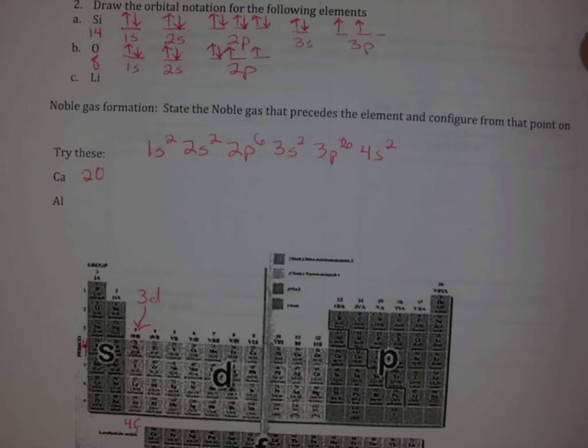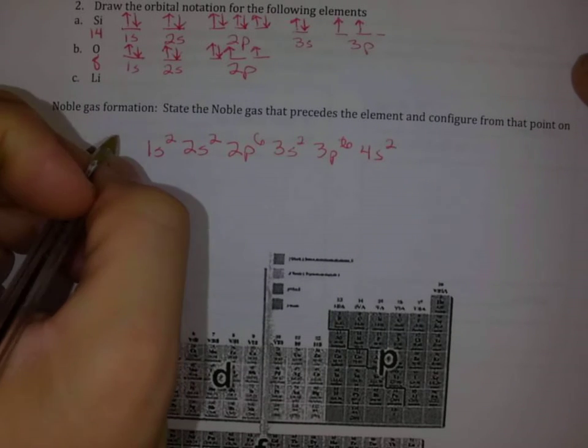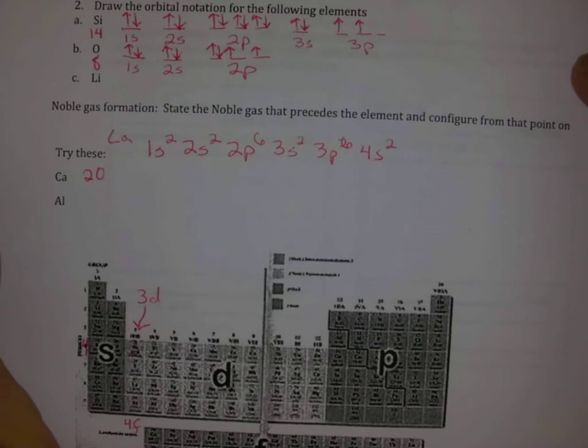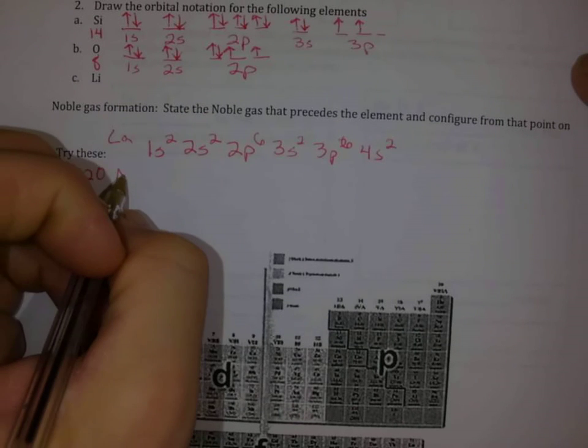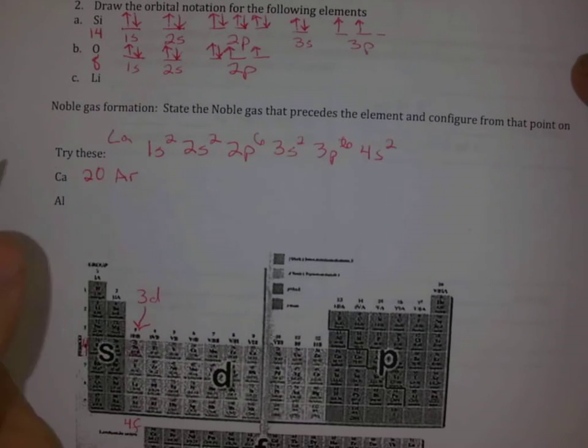There's my 20 electrons. But if I go look at calcium, just before calcium, 2 elements before is argon. Argon has 18 protons, which would mean 18 electrons. So I'm going to write this is calcium there. Now I'm going to look at argon. Argon, we said, has 18 electrons.